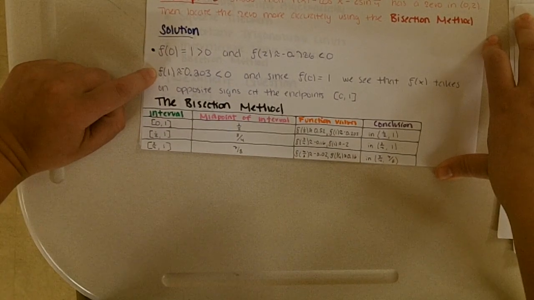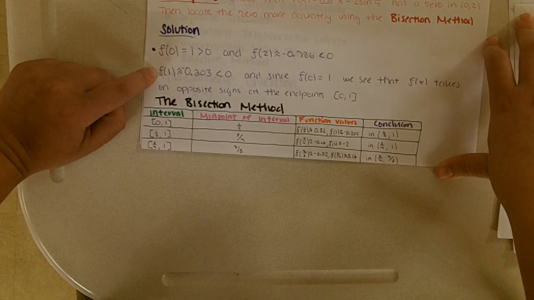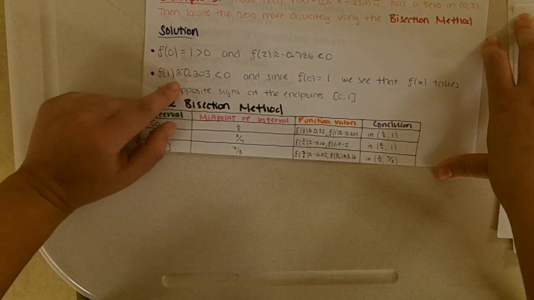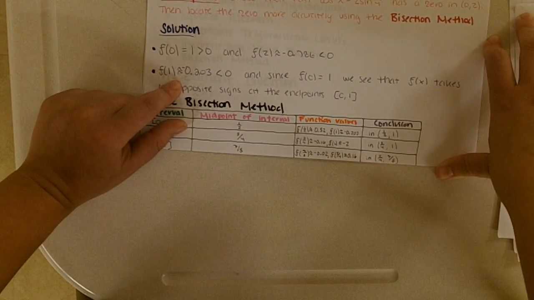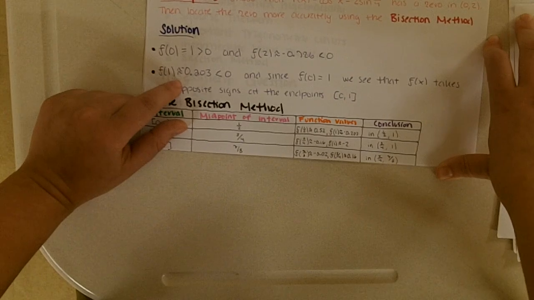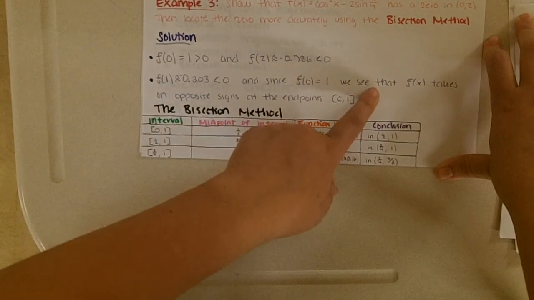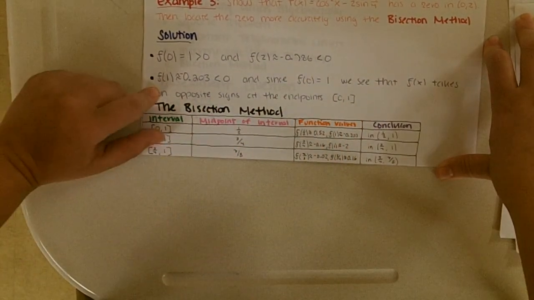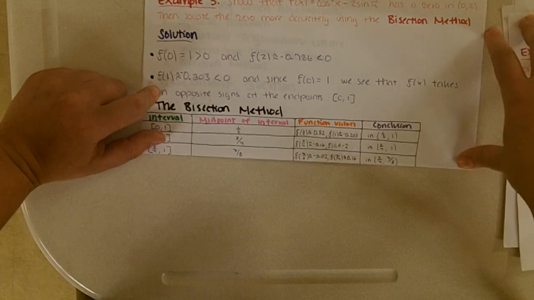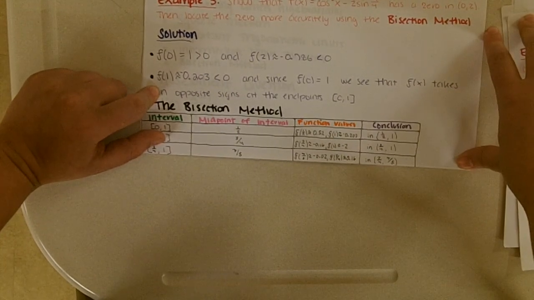To determine which, we evaluate f of x at the midpoint m equals 1. A calculator tells us that f of 1 is approximately negative 0.203, which is less than 0. And since f of 0 equals 1, they have opposite signs. So there is a 0 within the interval 0 to 1.